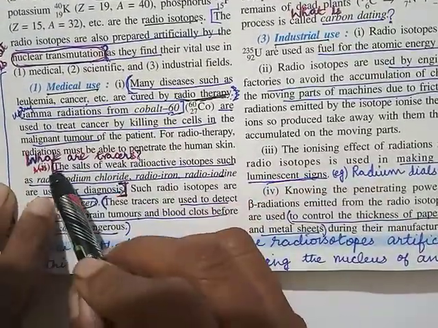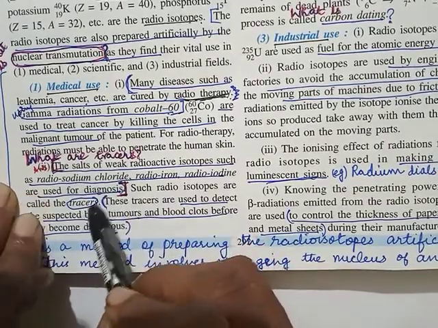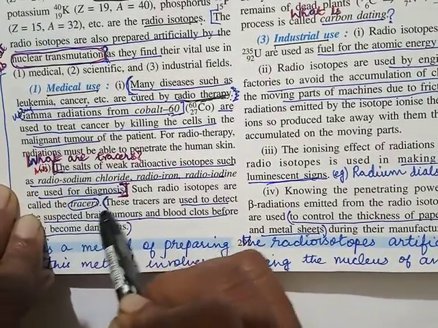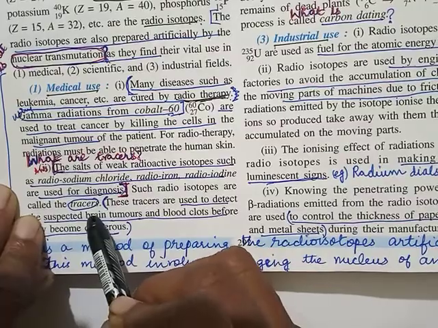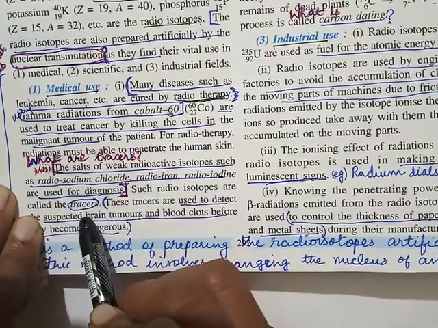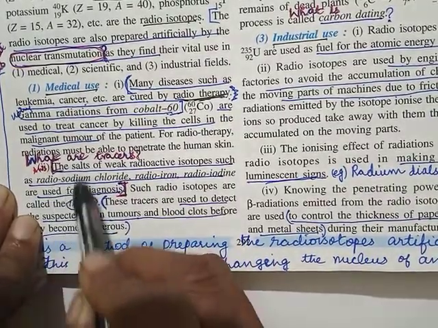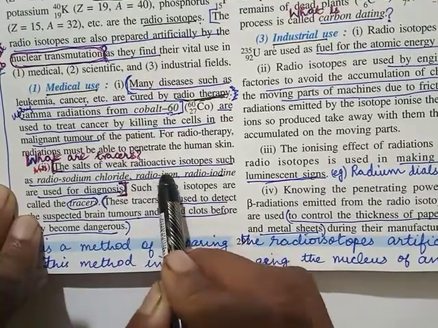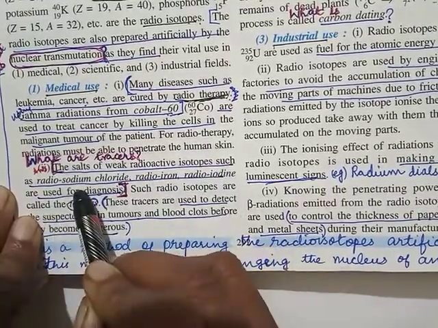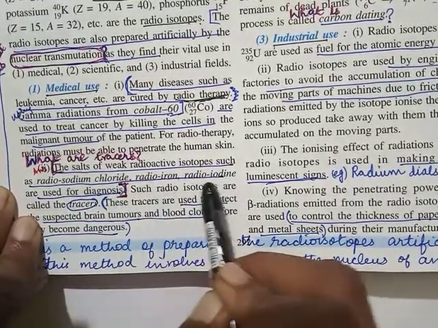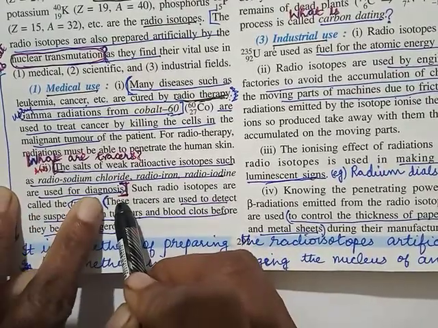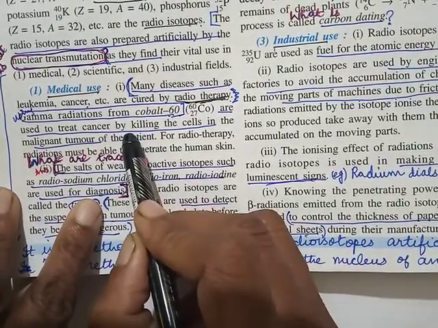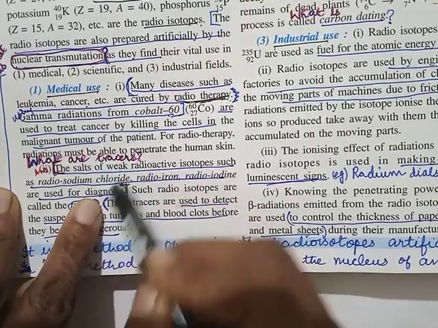Second one, there is another type of radioisotopes called tracers. What are tracers? The salts of weak radioactive isotopes such as radiosodium chloride, radioiron, radioiodine are used for diagnosis. Now this is for treatment, killing cancer cells.